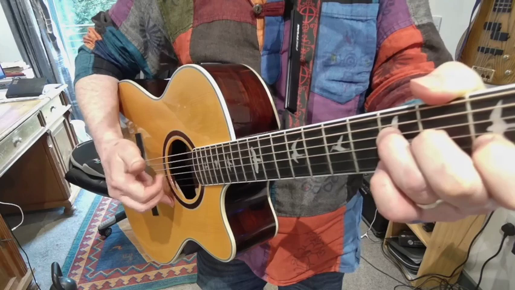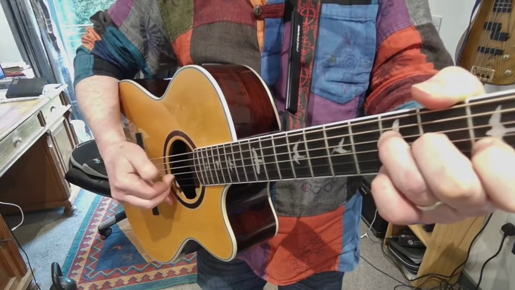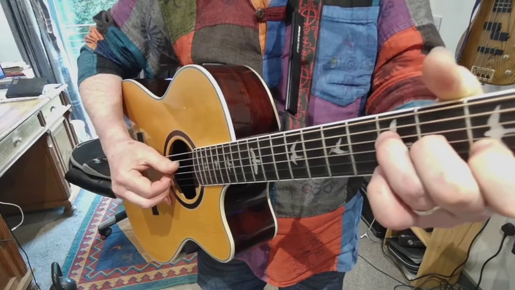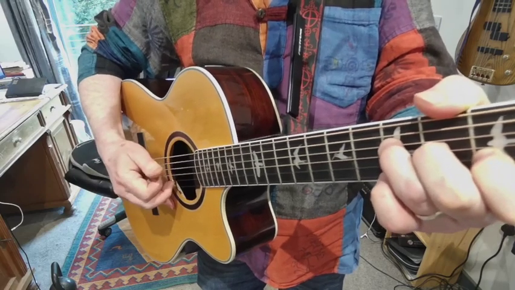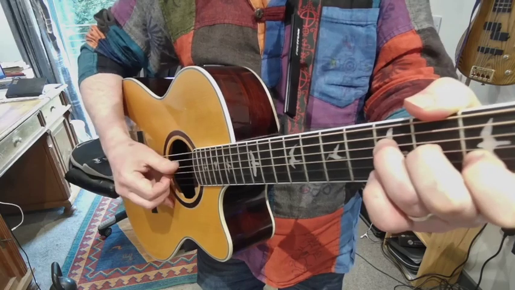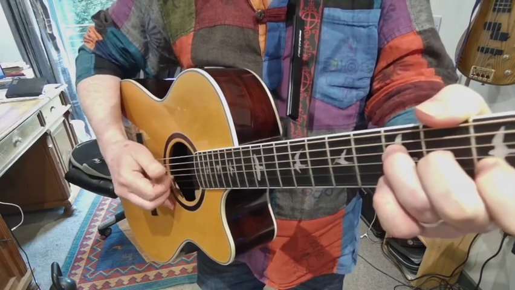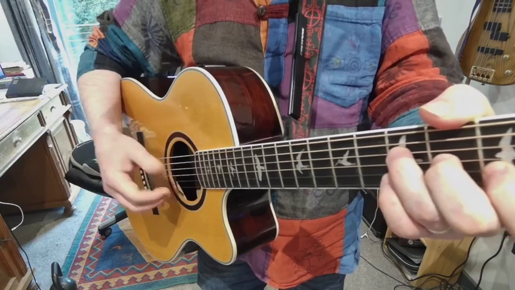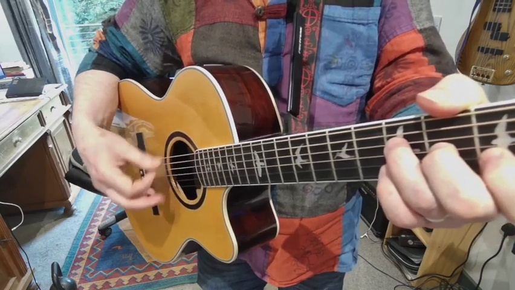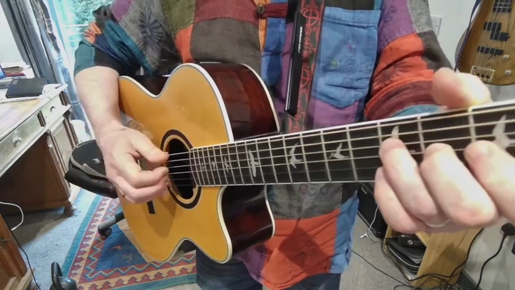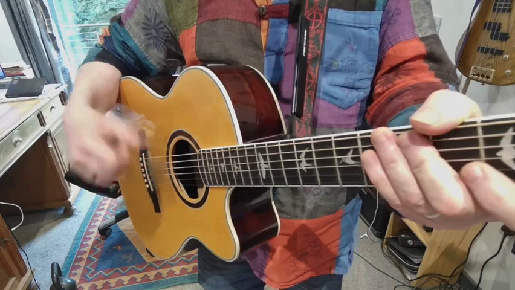And in fact, I'm pinching all 3 and then just following up with just those 2 fingers on the 3rd and 2nd string. And it works well. You know, I really encourage you to get this going, and you can do it on lots of strings. It doesn't have to be just on 3. Hope that helped.